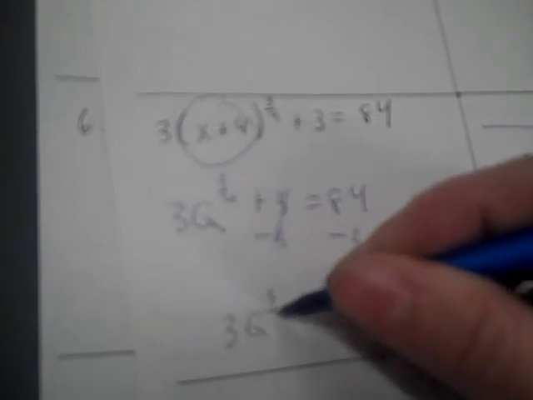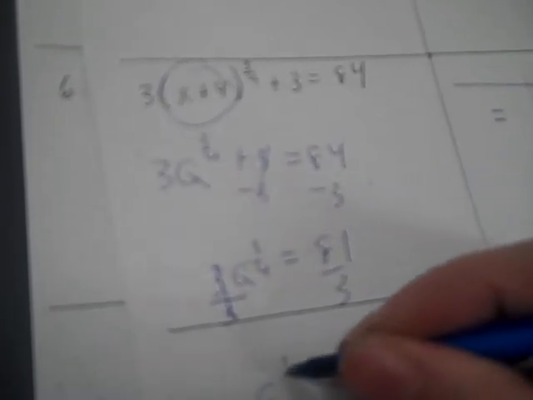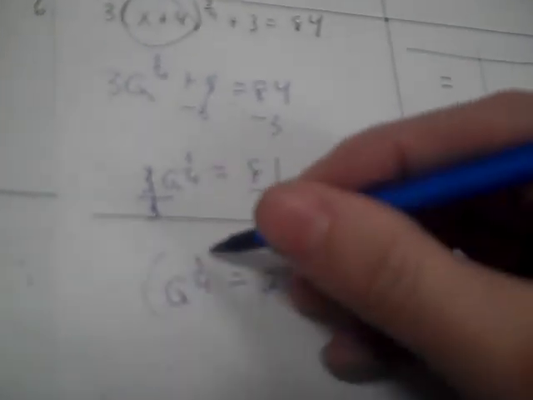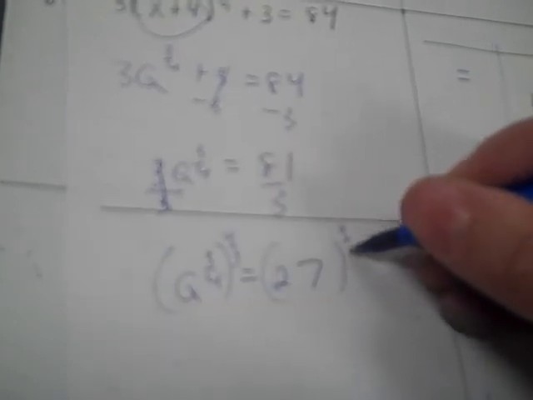So I undo plus 3, so that's 81. Now don't go after the 3/4 power yet. You need to undo the multiplication of 3. That takes me to 27. And then the power is the last thing I do. So I reciprocate that, and it's 4/3. Okay, 3/4 times 4/3 is 1, so that would be q.